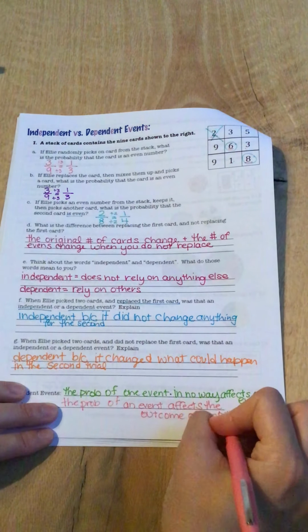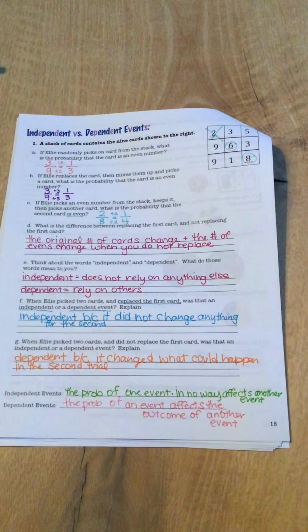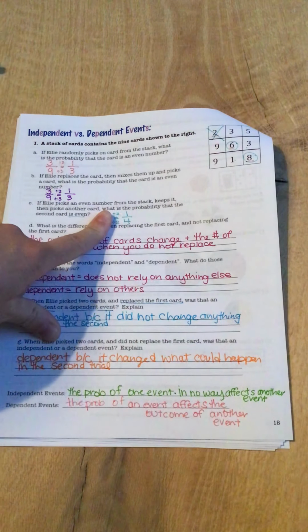Okay? The probability of an event affects the outcome of another event. All right, we saw that up here where it changed when she didn't put the card back. All right, we're moving on to number 19, page 19.